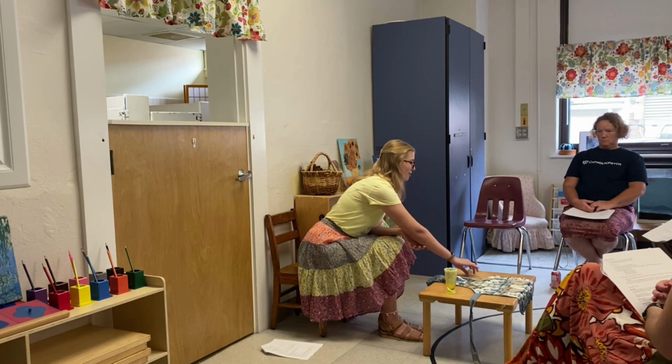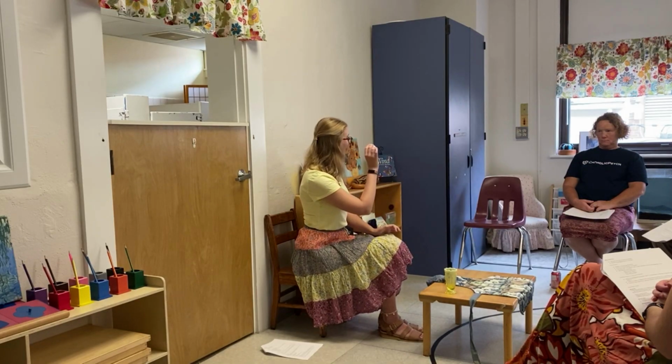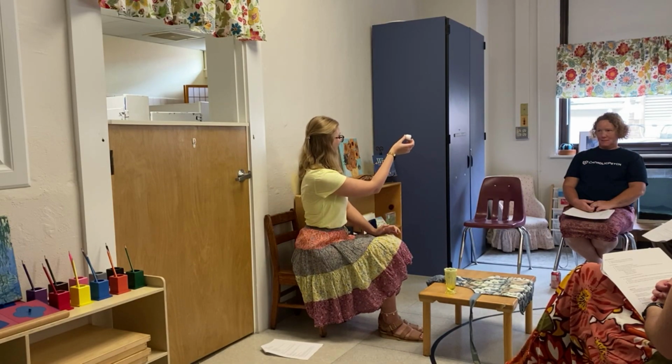When you reach a point where you're confident that the children in your group will know the names of this object, or if you have older children in your group who you know for sure know the names of the objects, then what you can do is you can say, Mary Pat, what's this? Cotton.